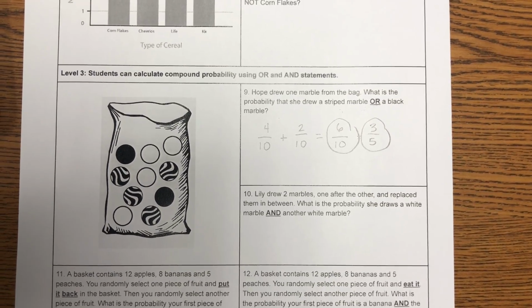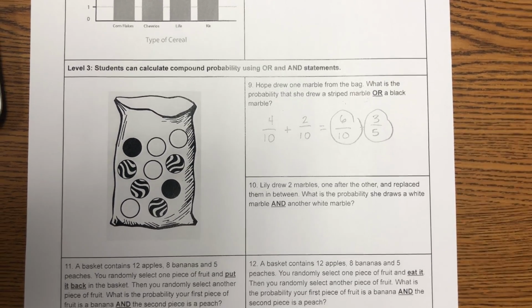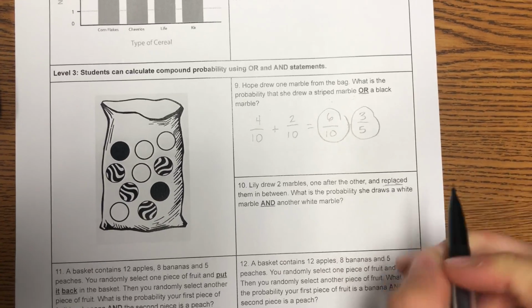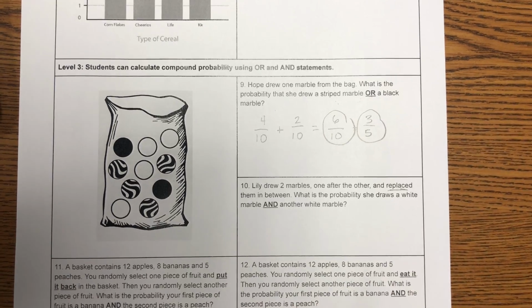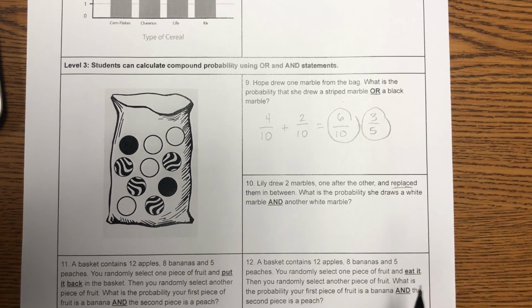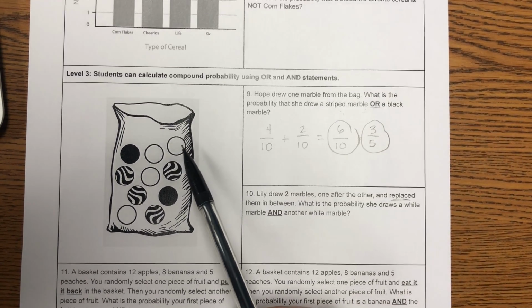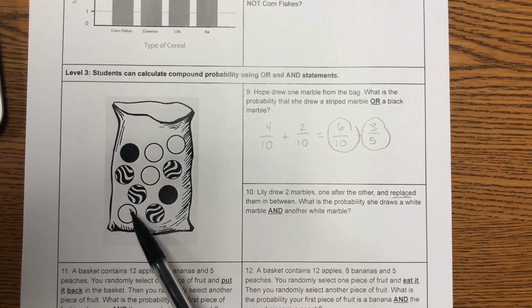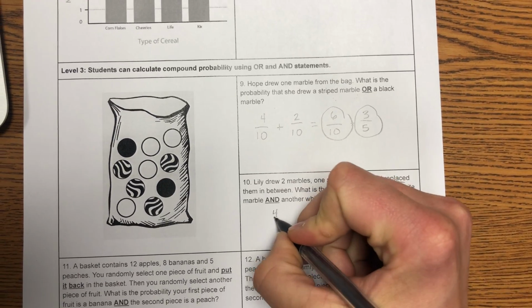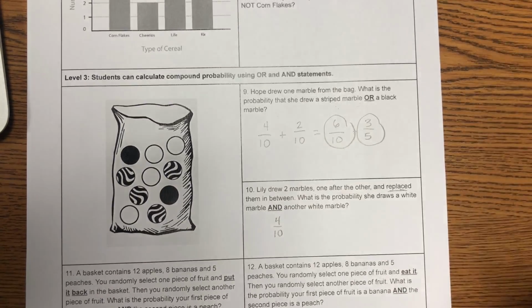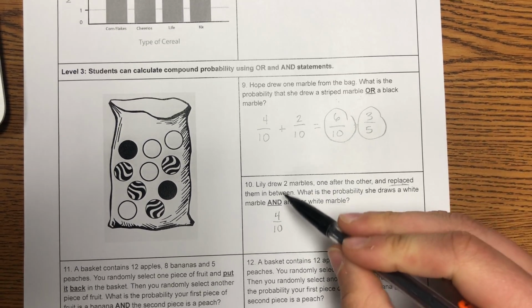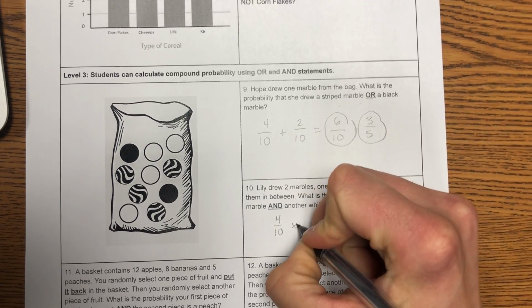Number 10, it says Lily drew 2 marbles, one after the other, and replaced them, so she is replacing them. What's the probability that she draws a white marble and another white marble? So the first fraction, I'm looking to see how many white marbles there are, and there are 4 white marbles out of 10. And the and means that we're going to be multiplying.